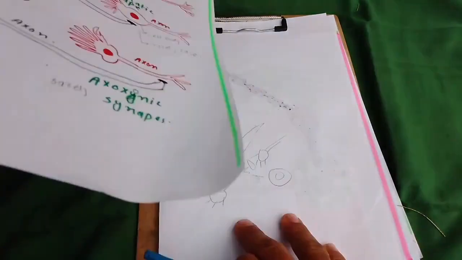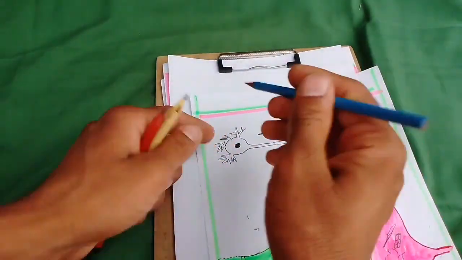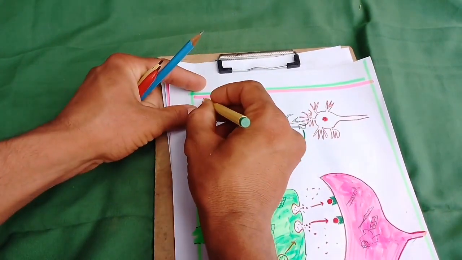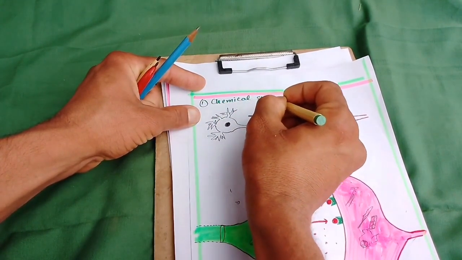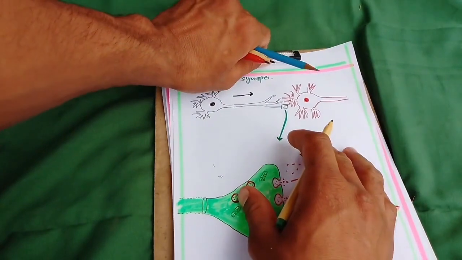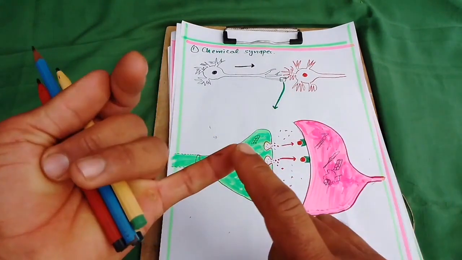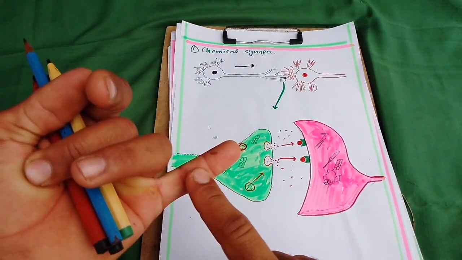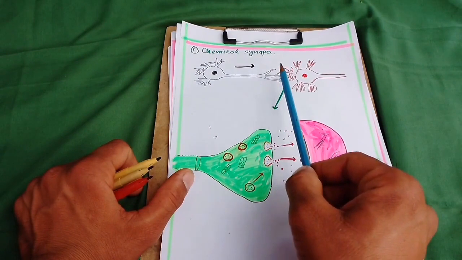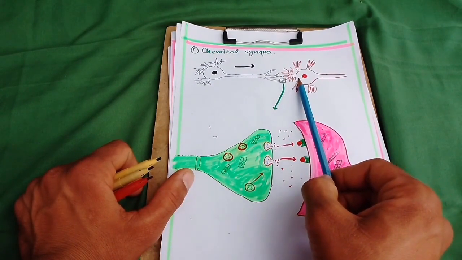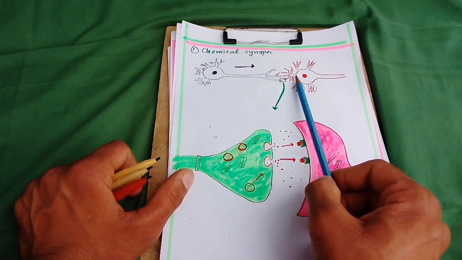What are these types? Two types. Number one, chemical synapse. What is chemical synapse? Chemical synapse is the synapse where one neuron, this is neuron number one, this is the axon, affects the dendrite of another neuron with the release of a chemical substance which is called neurotransmitter.